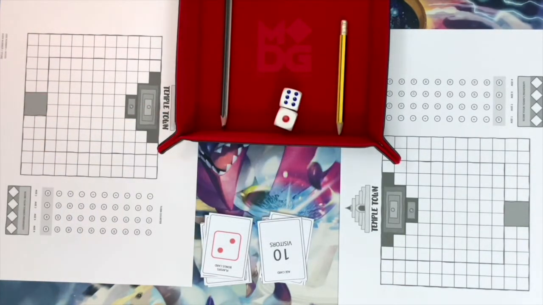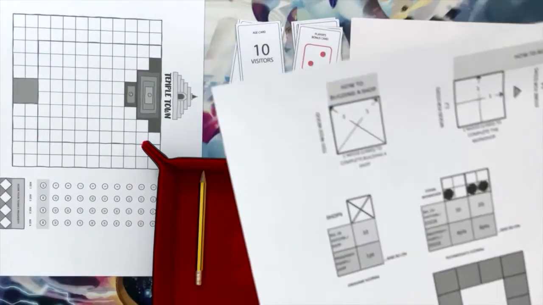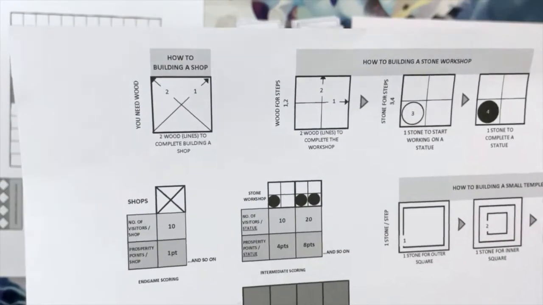Now we're playing the advanced version of this game. There's a basic variant as well, which only requires 1 die. In the advanced version, you require as many dice as you have players. I'm going to be playing with my son. That's why we require 2 dice. Something else that comes with the game is a scoring sheet and a reference sheet.